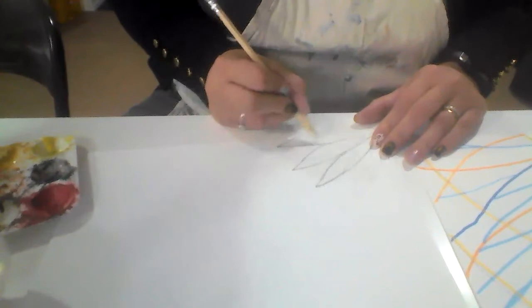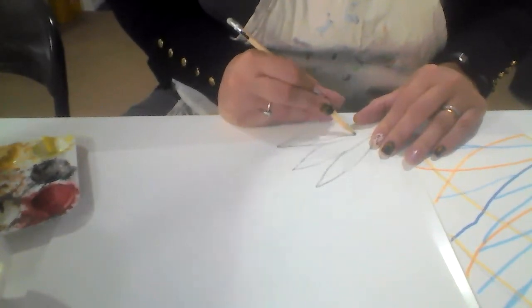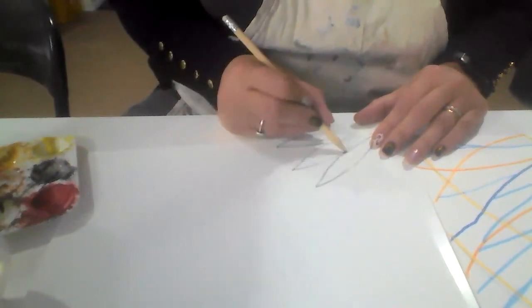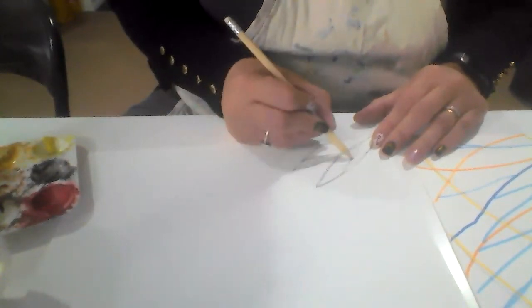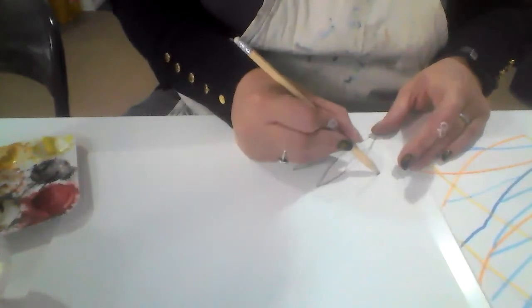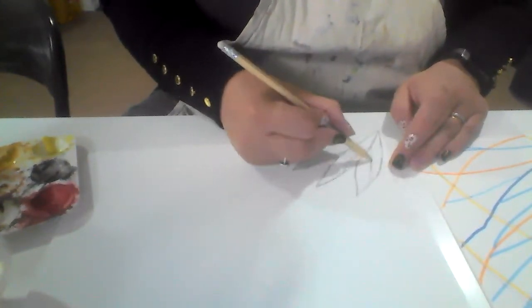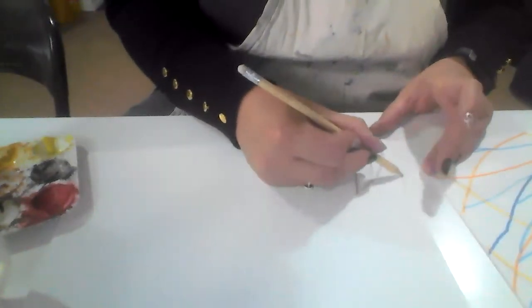So again, in my eyes, they actually look more like petals than anything else. But they're actually flames.